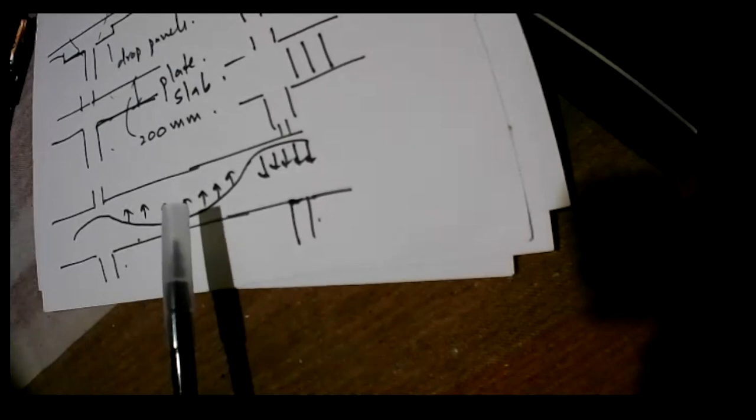This is the pre-stressed concrete system, and in the pre-stressed concrete systems, generally what happens is when you have columns, you can have the tendons running this way and transferring all the loads in this area onto this one.